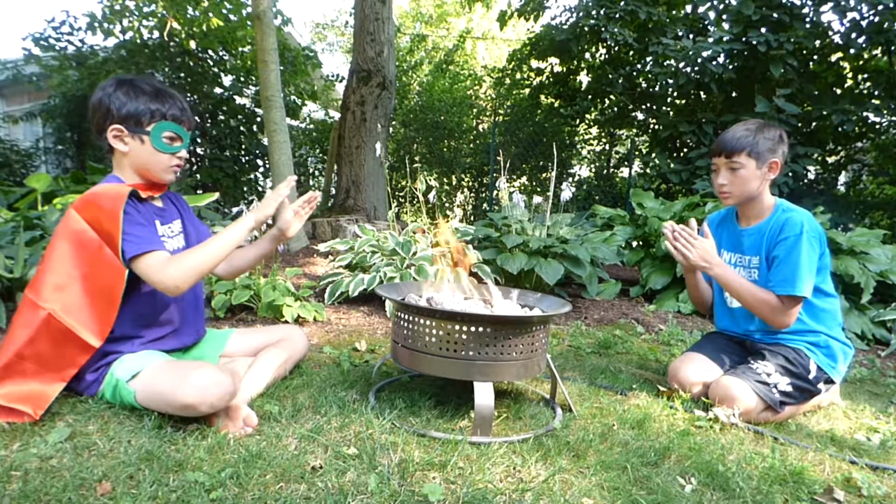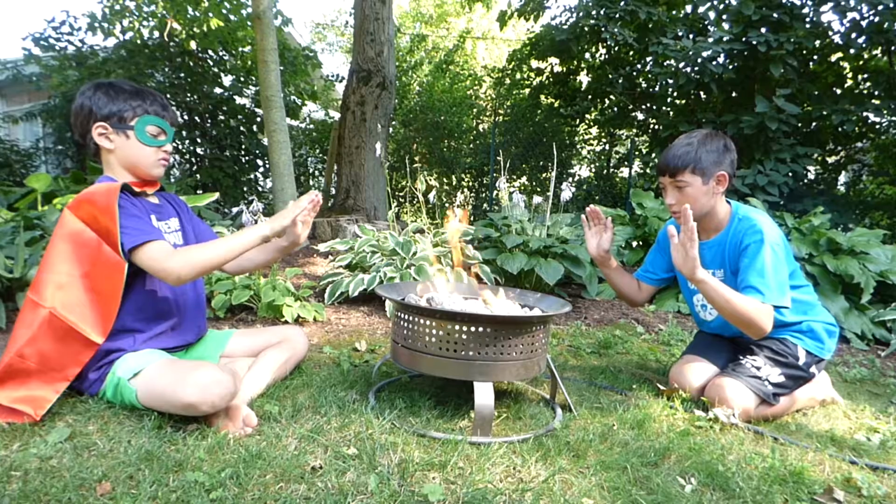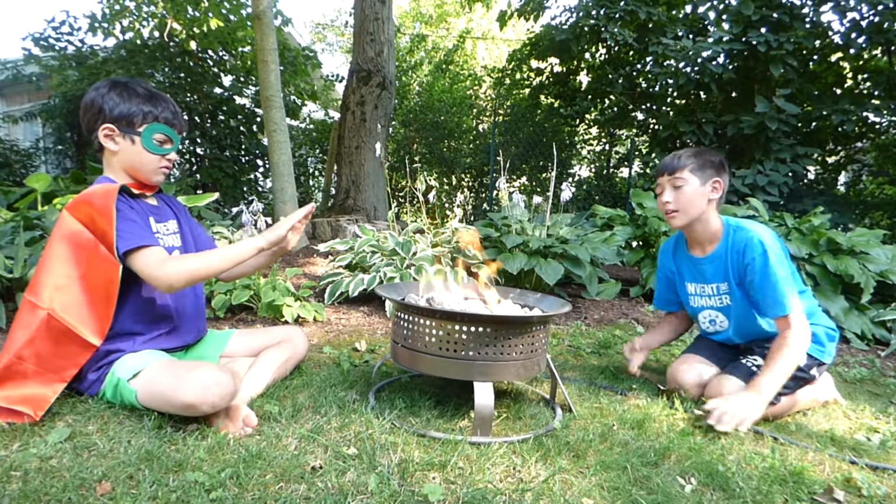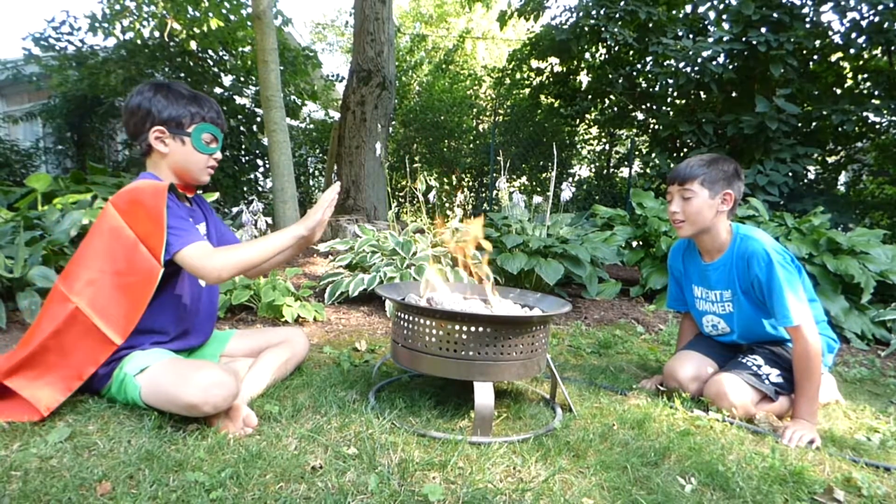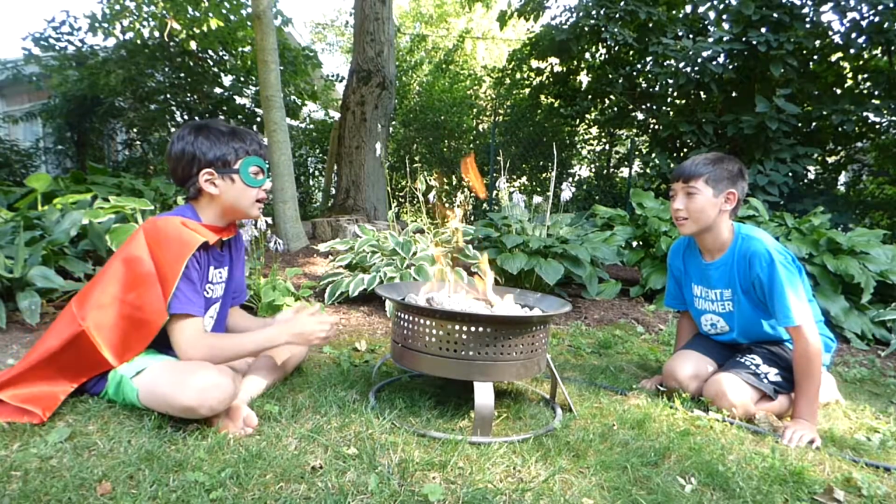Another example is a campfire. You don't have to touch the fire directly to be warmed by it. The heat from the fire will transfer through the air, so it will still warm you up even if you're a few feet away. Think about these types of heat transfer as you design your solar oven.